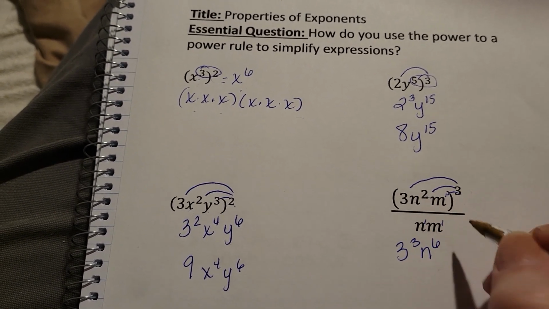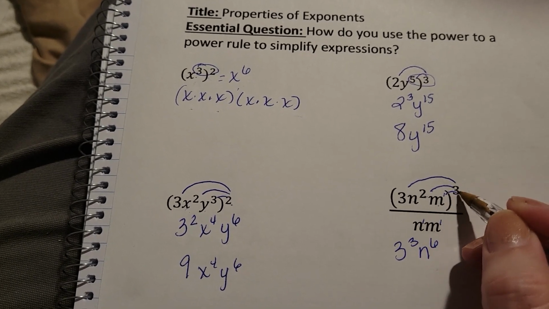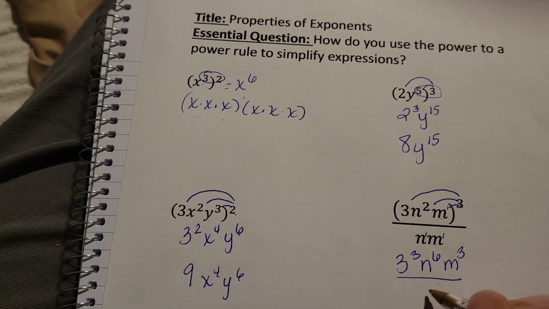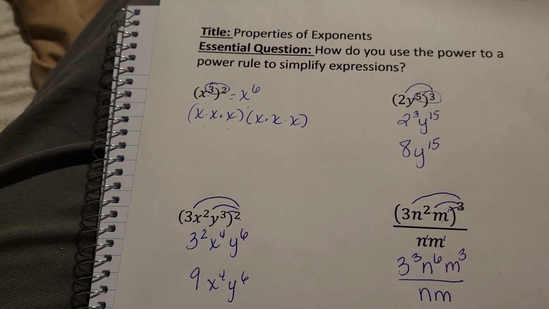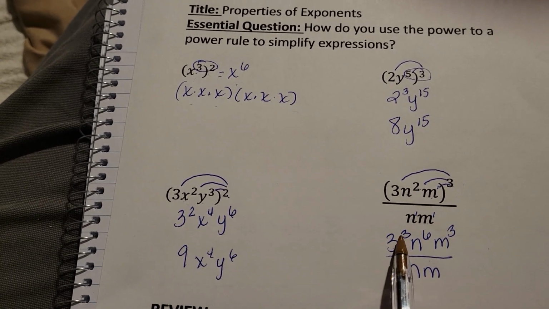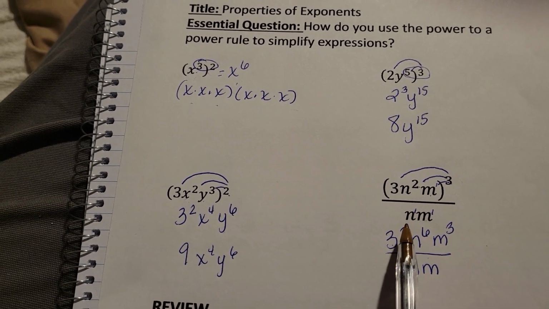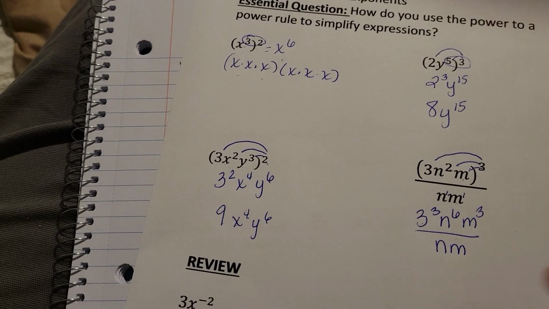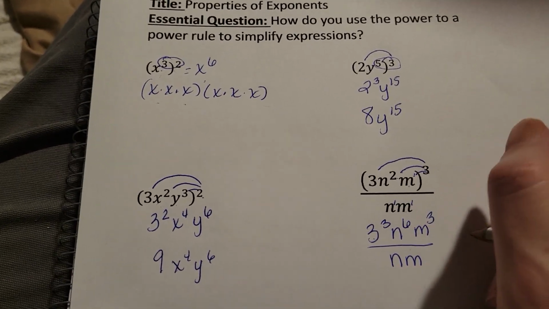So that'll be n to the 6th power, and then m to the third power. And then that'll be divided by nm. And now I can do 3 to the third power. That is 3 times 3 times 3 is 27.